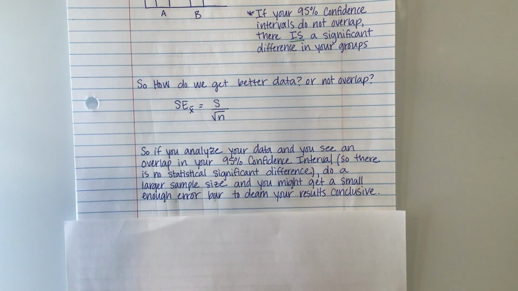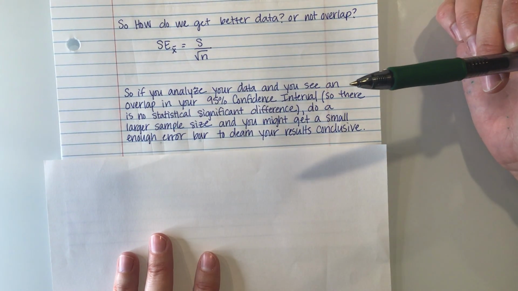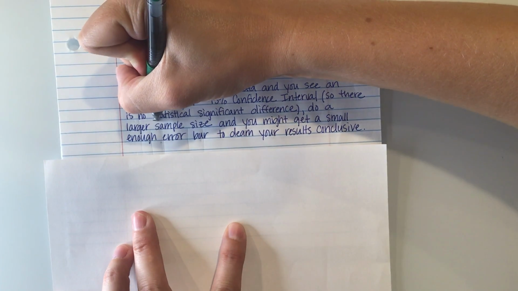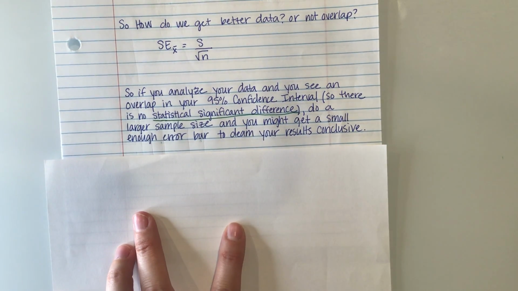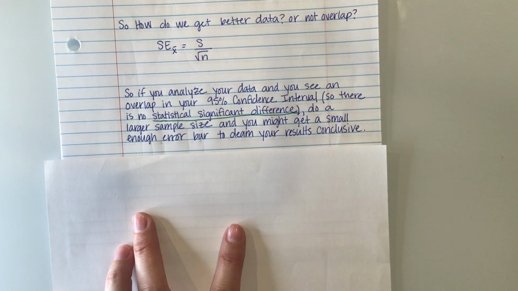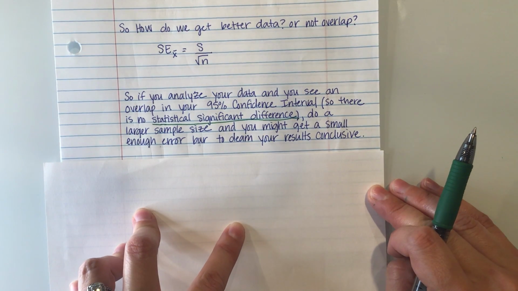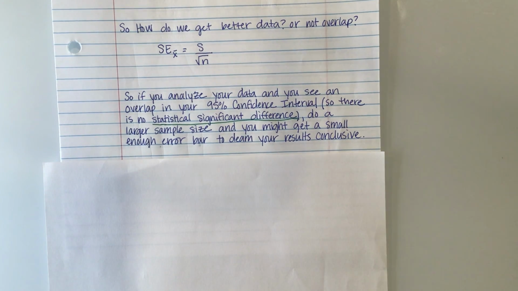So if you're analyzing your data and you see an overlap in your 95% confidence intervals, so we would say that there is no statistically significant difference between them, what would you do? Well, you'd say, let's get a larger sample size. And maybe by getting a larger sample size, you might get small enough error bars that you could then deem your results conclusive. And you could say that they caused some sort of a change to occur in the results.